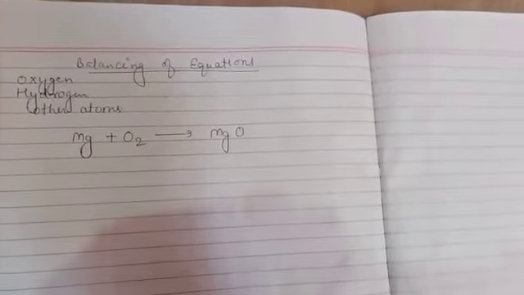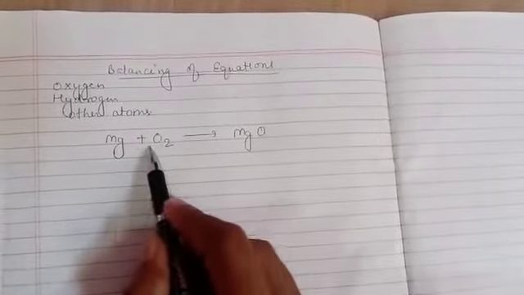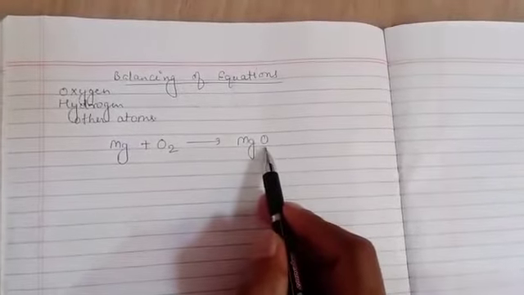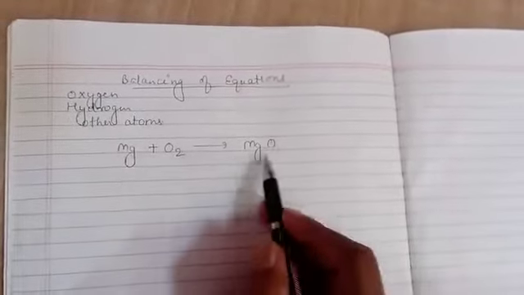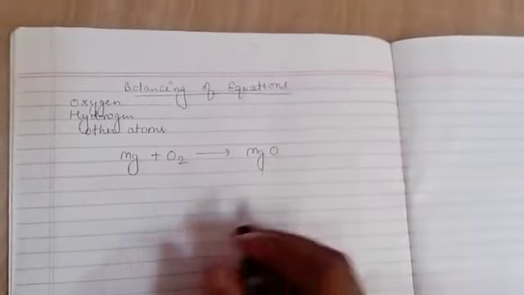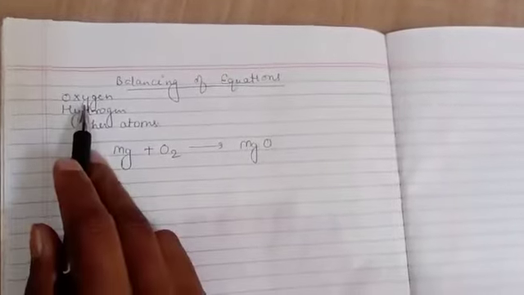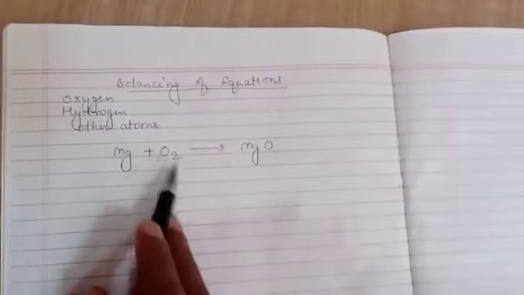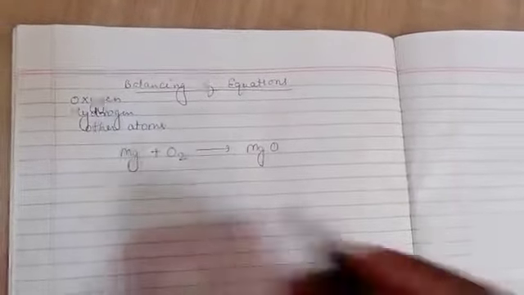Okay, let's take an example. I've given a question like Mg plus O2 that gives MgO, magnesium plus oxygen that gives magnesium oxide. This is the reaction. So देखते हैं क्या equation balanced है. Oxygen here is 2 and oxygen here only one oxygen, and magnesium here is one magnesium and here is one magnesium. So we have to balance this equation. Oxygen is present here, hydrogen is not present here, and magnesium is present here. So first we have to balance oxygen.